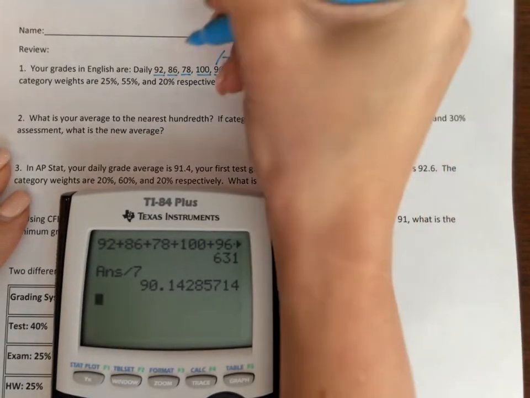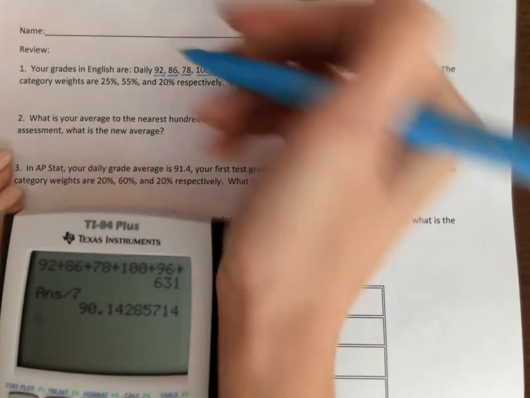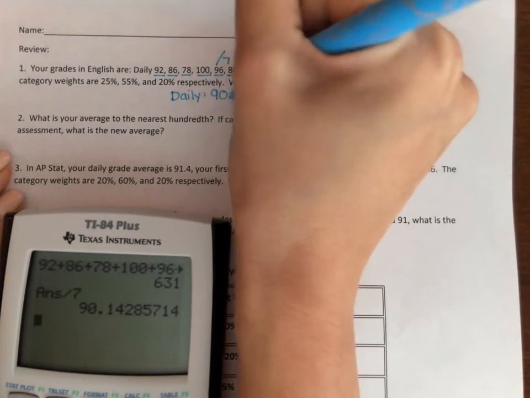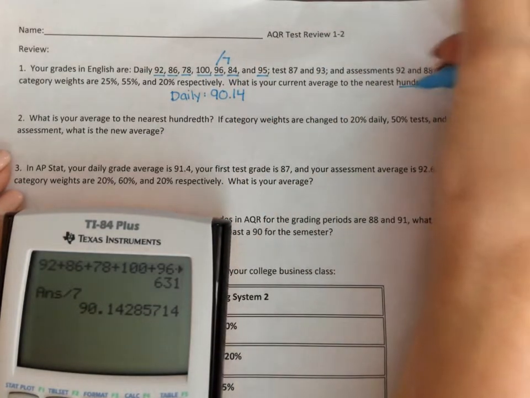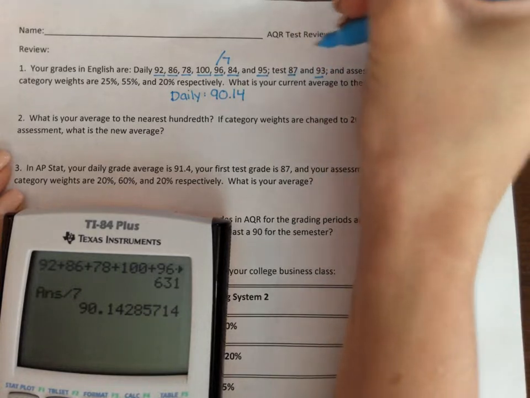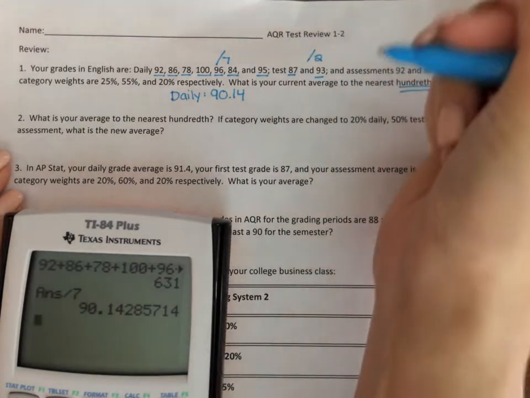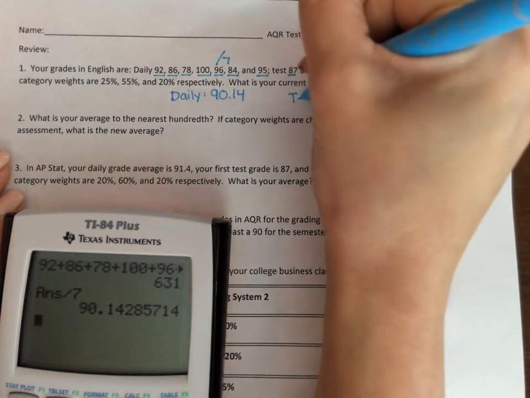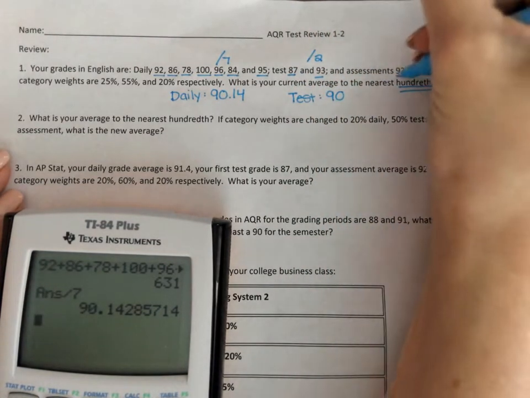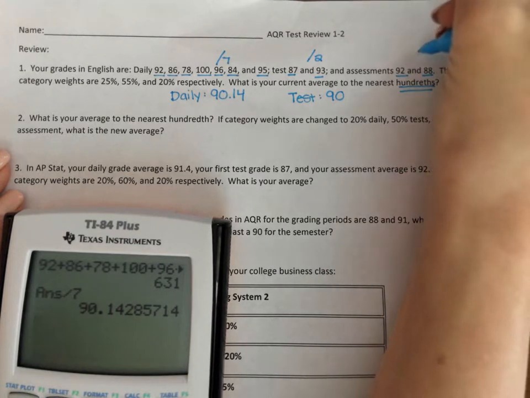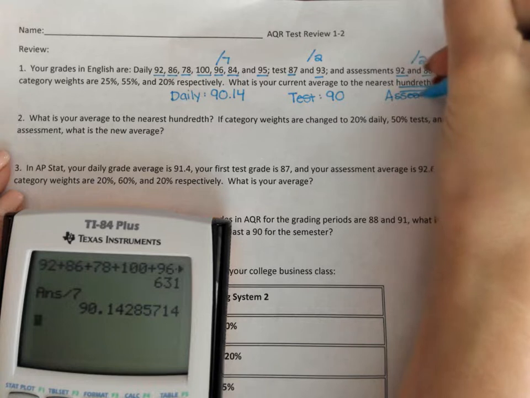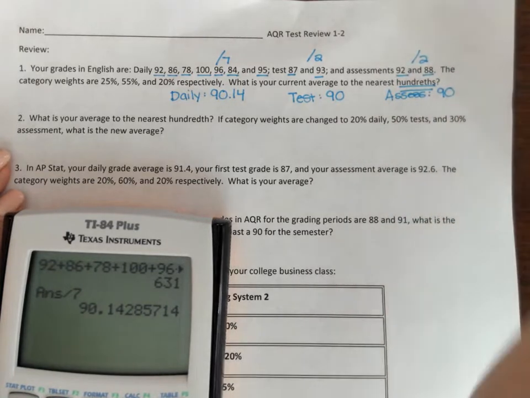So our daily grade average is a 90.14. We're going to take it out to the hundredths place. For our tests, we have an 87 and a 93, so we'll add them together and divide by 2, which would give us a test average of exactly a 90. For our assessments, we have a 92 and an 88, so we'd add them together and divide by 2. So our assessment average is exactly a 90.